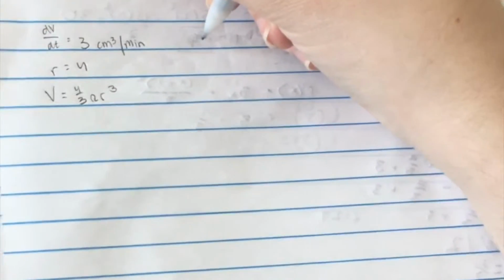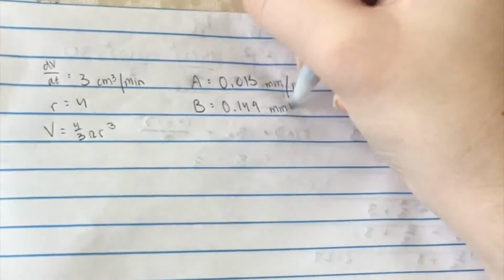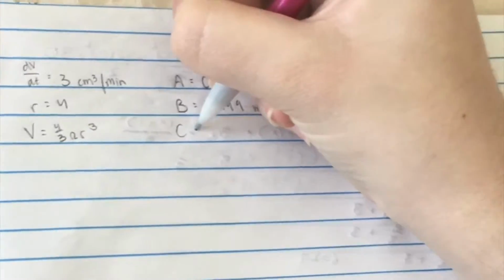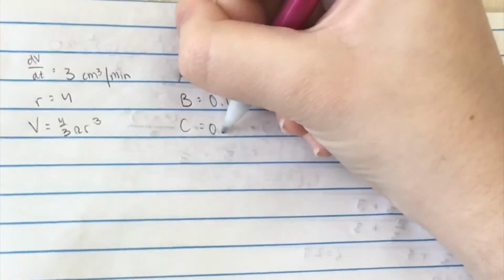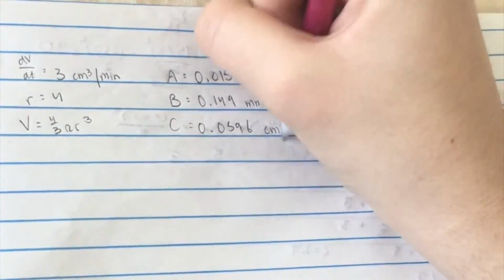We want you, the audience, to help us solve this. The first answer choice A, the answer is 0.015 millimeters per minute. The second answer choice B is 0.149 millimeters per minute. The last answer choice C is 0.0596 centimeters per minute.